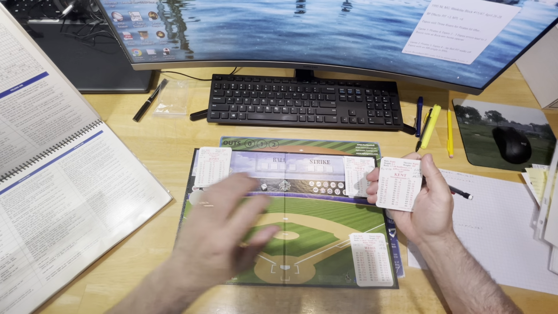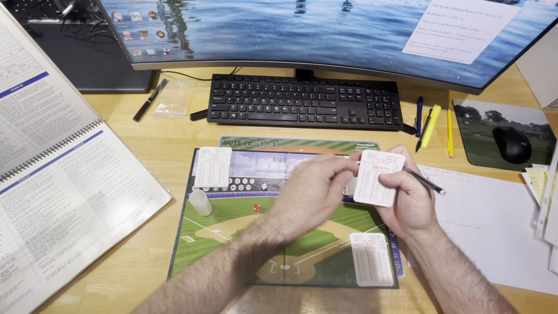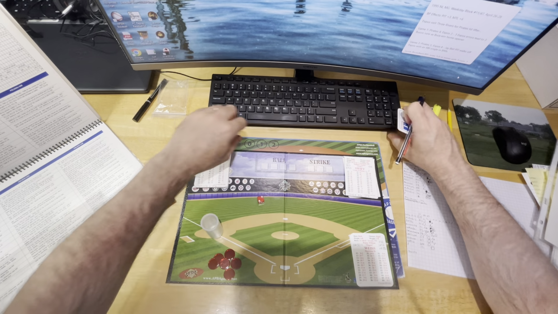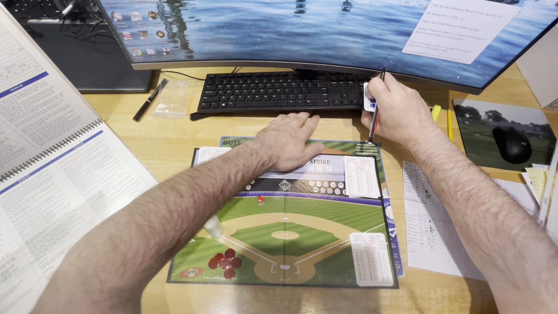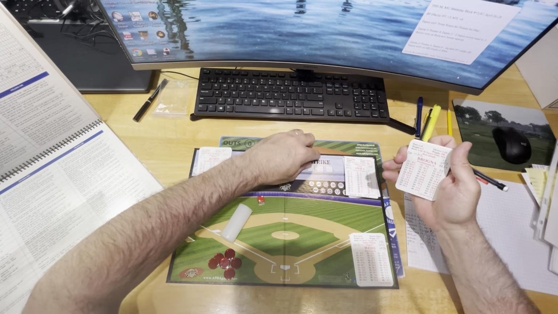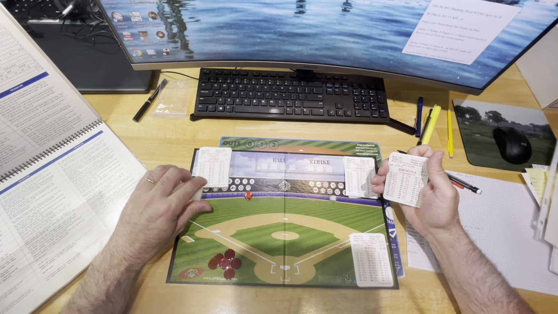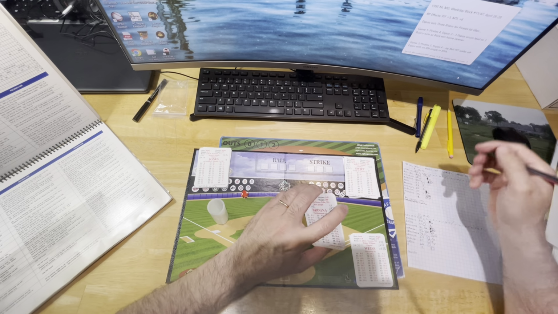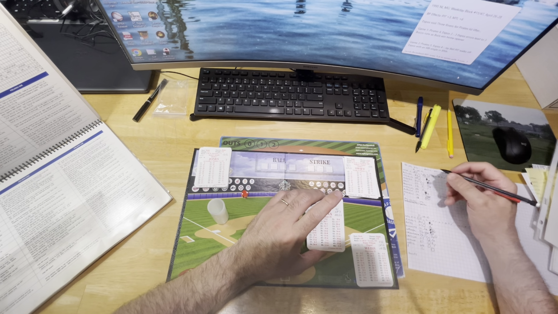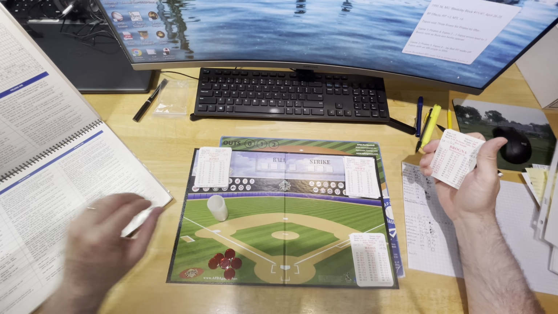Jeff Kent, 23-27. That's a grounder to third. 1 down. Rey Ordóñez. Lost my dice. Let's see, 22. That is a 0. 26-6 is a double. And he doesn't have an L, or an M, so it's a double. Runner on second.